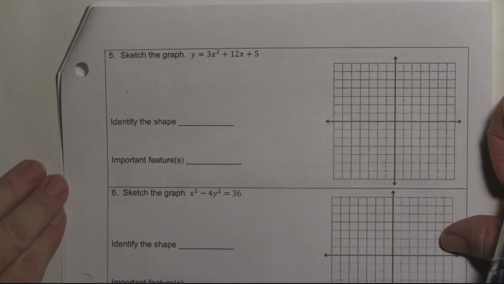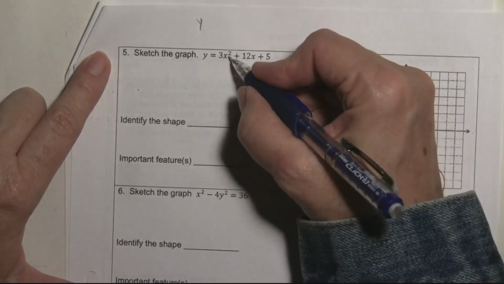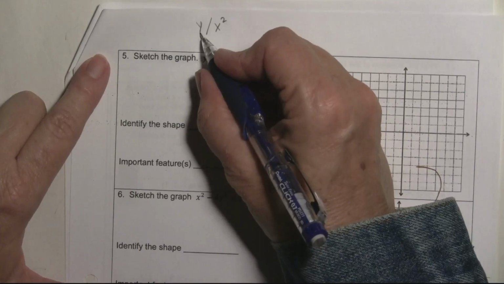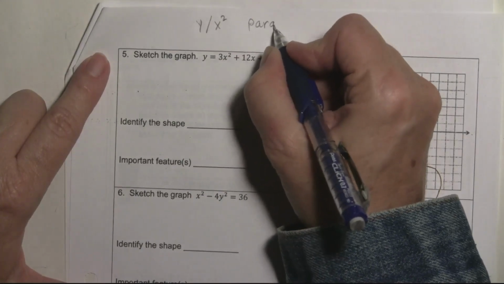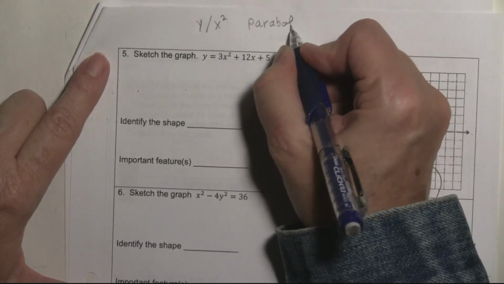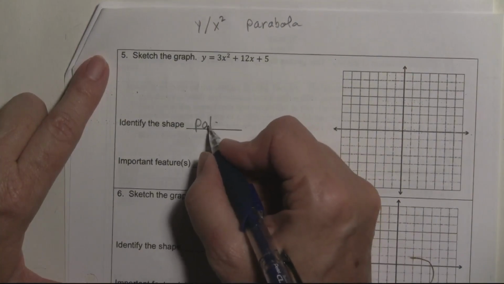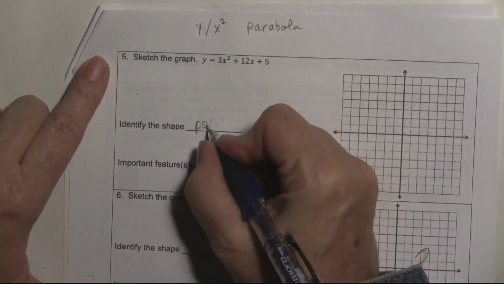So I look at this and I notice that I have y to the first and x to the second. And when you have one linear and one quadratic, it's a parabola. So 2 parabolas right next to each other. What's the odds of that? Parabola, and I'm not spelling parabola right, but I spelled it right there. What the heck?